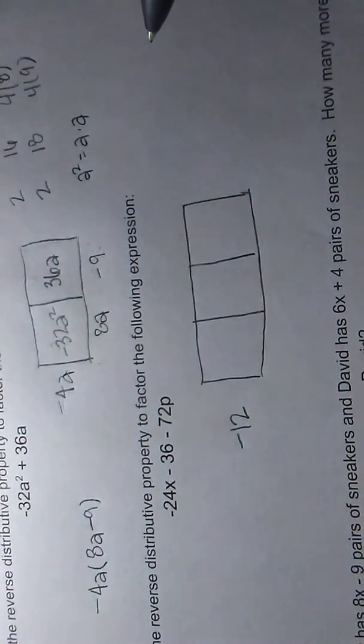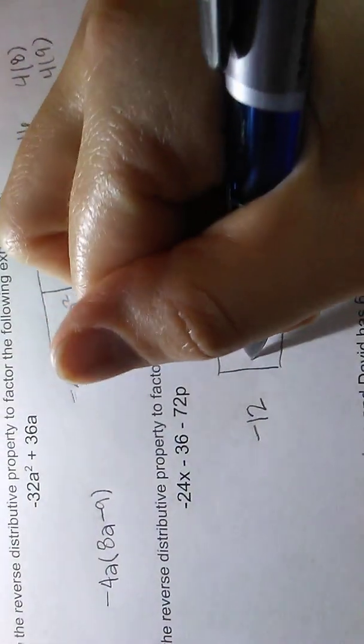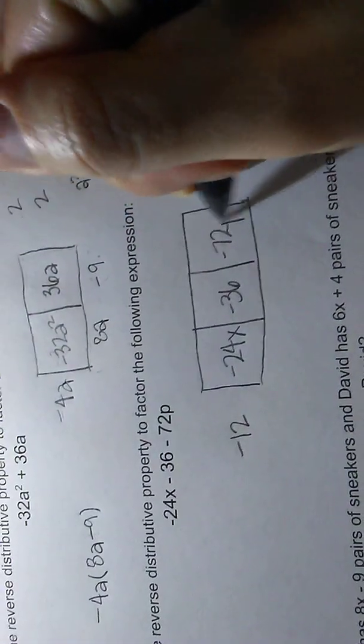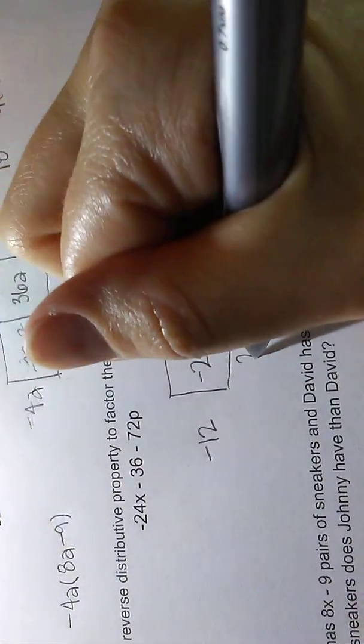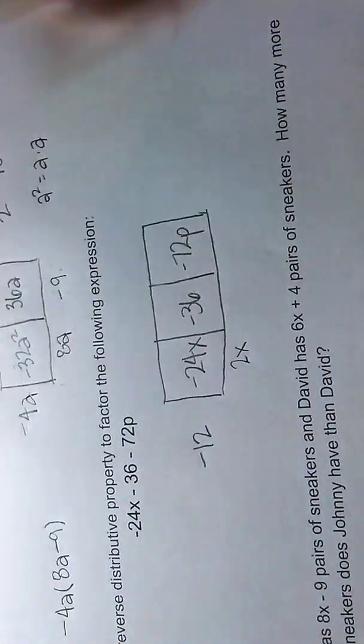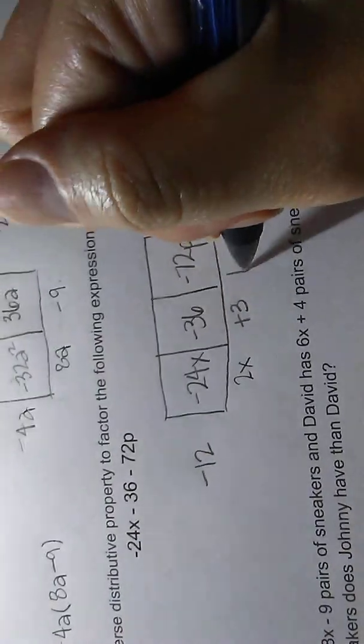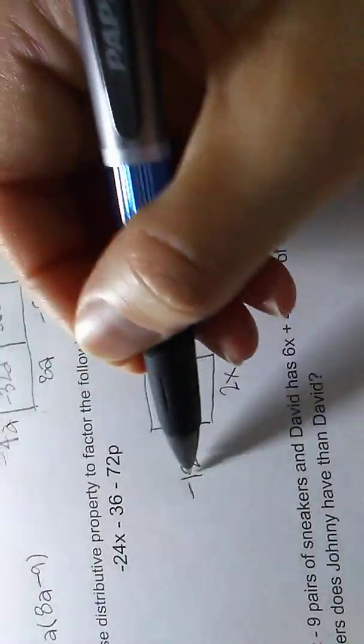And since they're all negative, I'm once again going to factor out a negative 12. They do not share a common variable, so I'm not going to factor out a variable for this one. So what times negative 12 is negative 24x? That would be 2x. 2x times negative 12 would be negative 24x. Positive 3 times negative 12 would be negative 36, and I'm going to let you figure this one out. What times negative 12 would give you negative 72p?